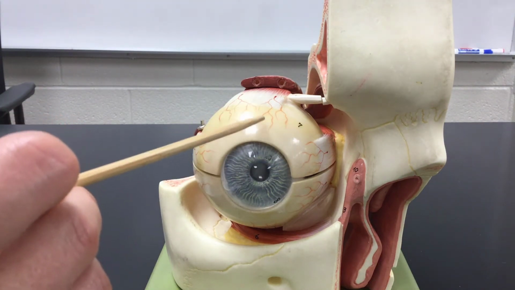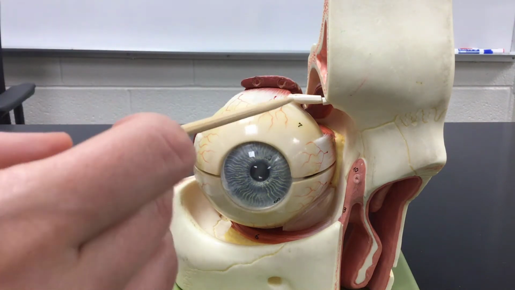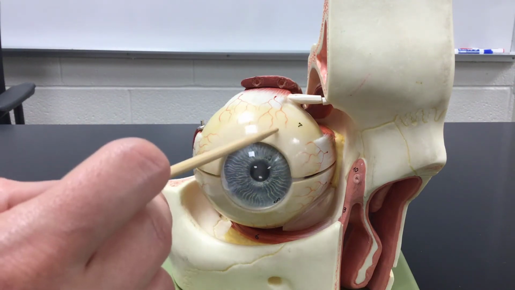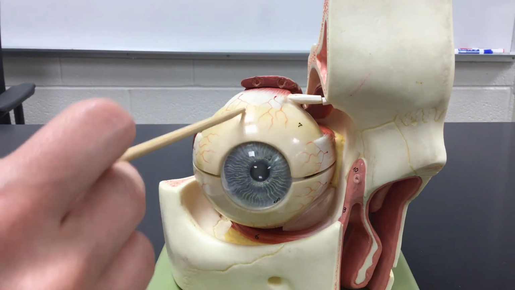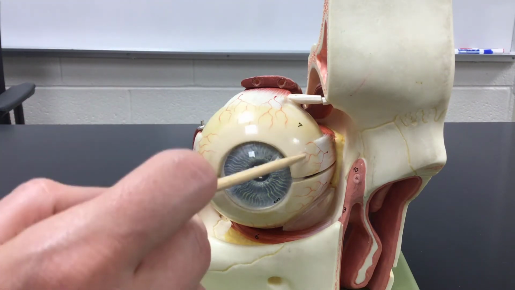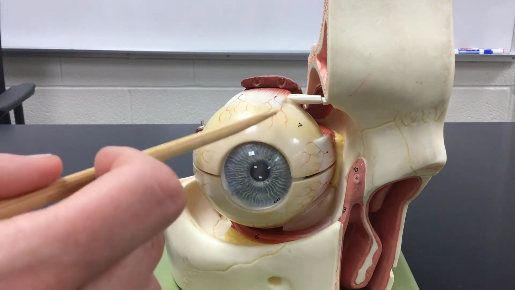And so if you've ever had pink eye, it's called conjunctivitis, that's an inflammation of this clear layer that's kind of covering up on top of the sclera. And the conjunctiva has lots of vessels in it. The sclera does have some blood vessels too. They're a little bit bigger, and the conjunctiva has some blood vessels.